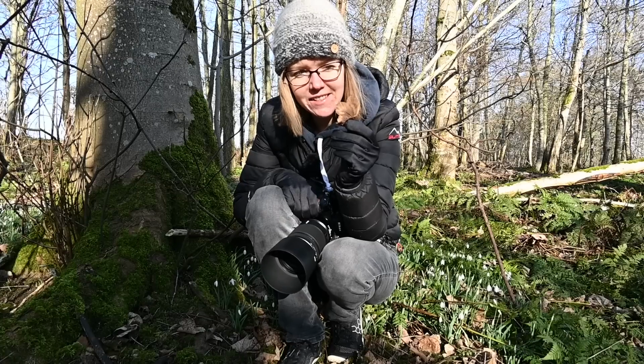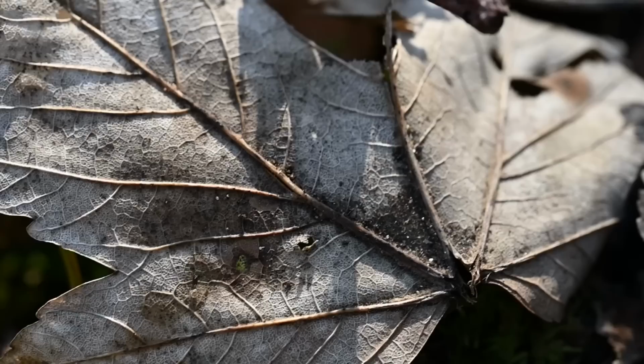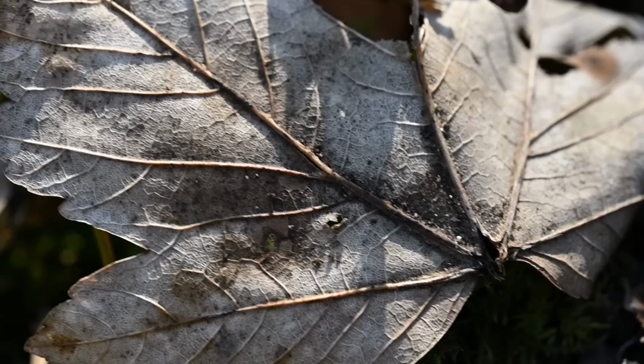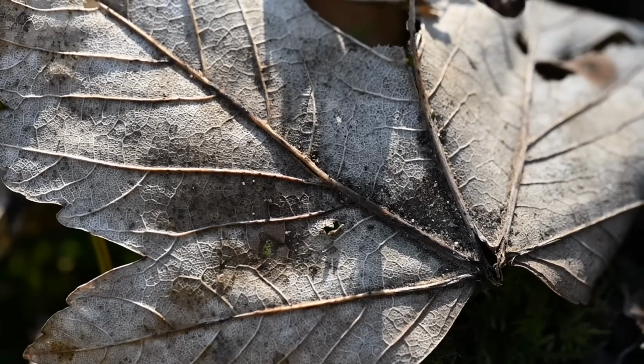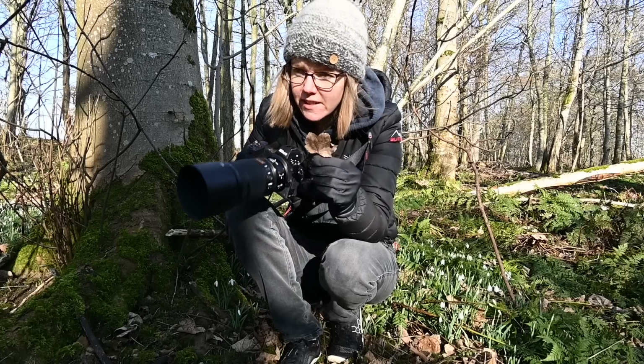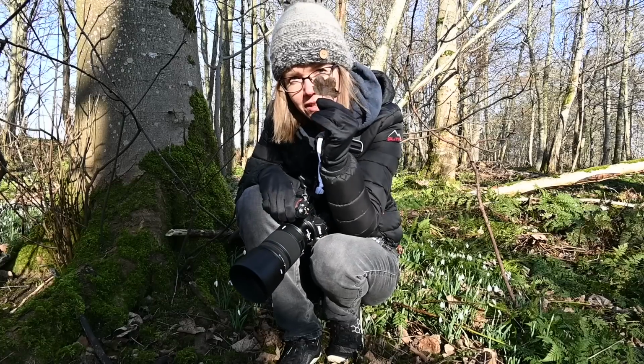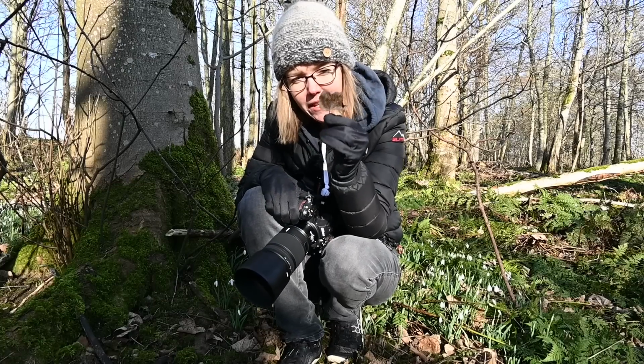And the thing I realised the most, and one of the amazing things about macro photography, is that I was able to see these intricate lines and details within the leaves that is so difficult, if not impossible, to see with the naked eye. And when I was looking at these leaves through my lens, I realised that they remind me so much of the human body.